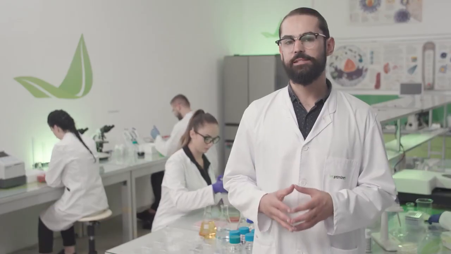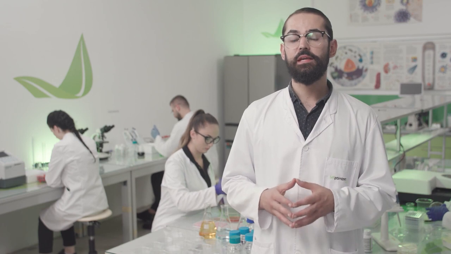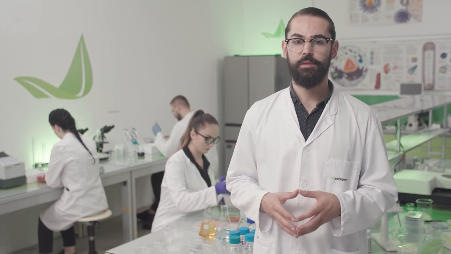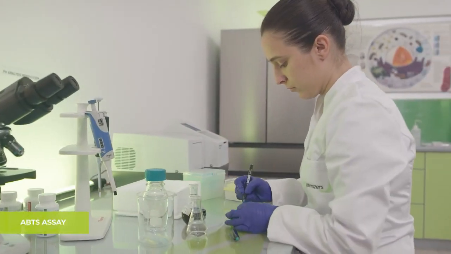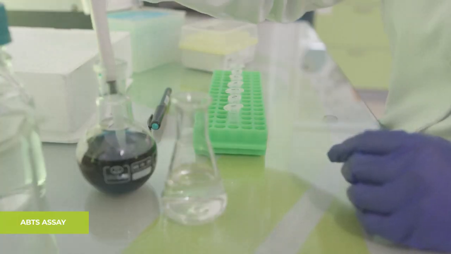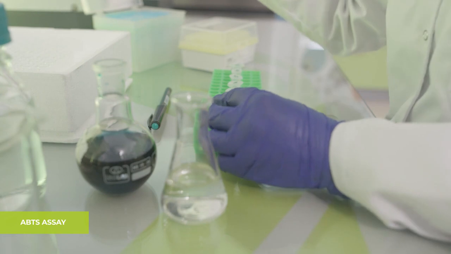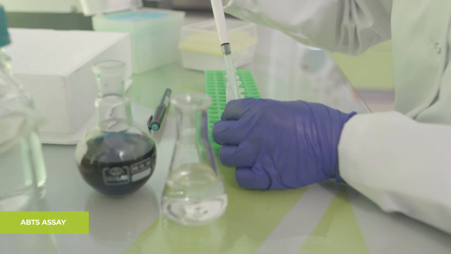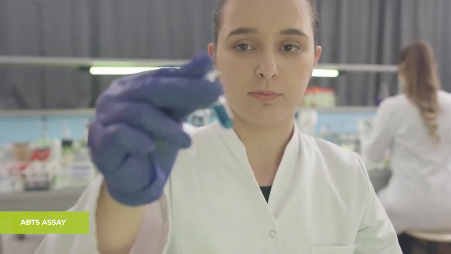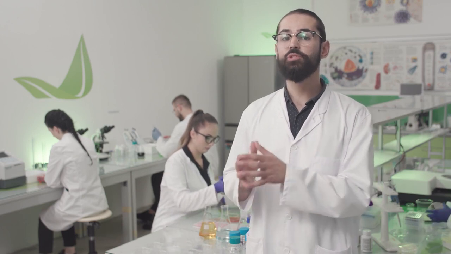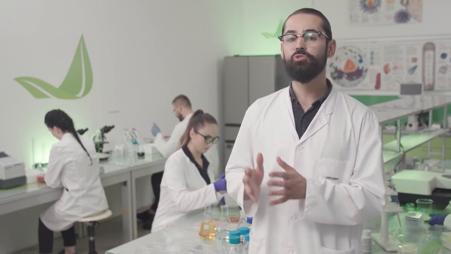The ABTS assay. The ABTS assay is one of the most common antioxidant assays for biochemical tests. ABTS is a free radical acting compound that has a very intense blue-green color when it is in its radical cation form. So, in order to test the efficacy of a certain antioxidant, we mix it with ABTS. If the antioxidant is effective, it will convert the ABTS back into its neutral form by donating hydrogen atoms, and the solution will turn colorless.